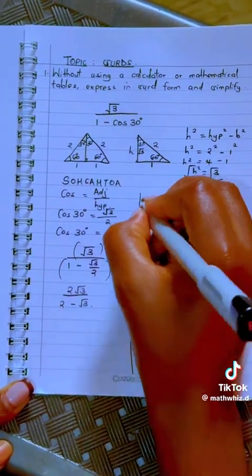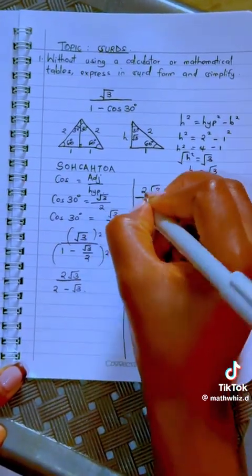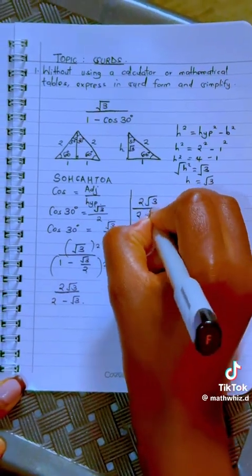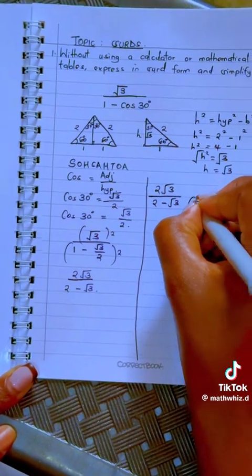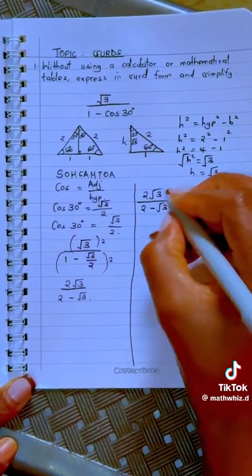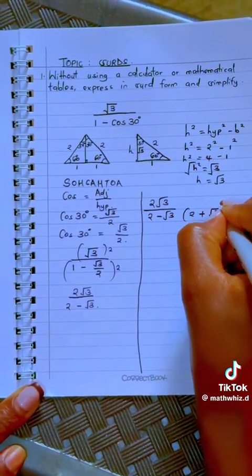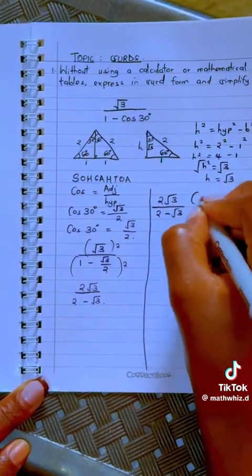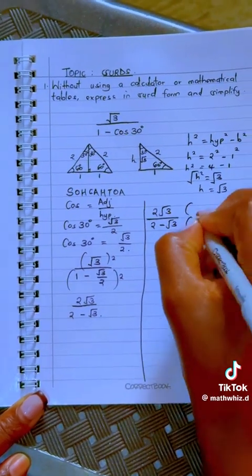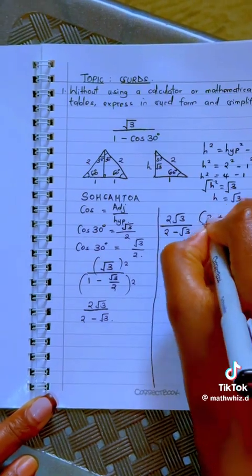So we have 2 root 3 divided by 2 minus root 3. You multiply both sides with 2 plus root 3, changing the sign of the denominator to plus. I taught about this in a previous lesson. You also multiply the numerator with the same 2 plus root 3.